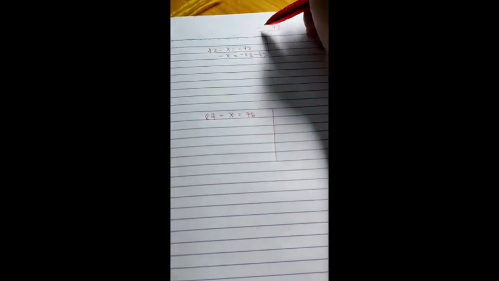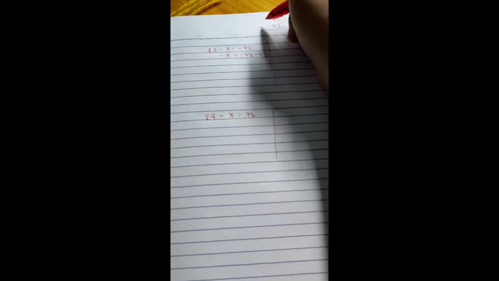Yung rule natin in subtracting integers, palitan ng sign ng second number at palitan ng operation. So this one, positive siya, magiging negative na siya, and yung subtraction magiging addition na. And then perform the rules in addition. So like sign sila, you can add them. 2 plus 2, that is 4. 4 plus 4, that is 8. And then follow their sign, which is negative. So, negative x is equal to yung negative 42 minus 42, that is negative 84.